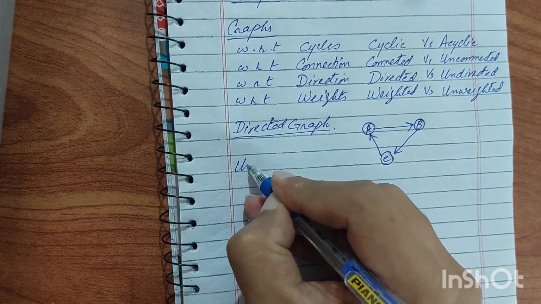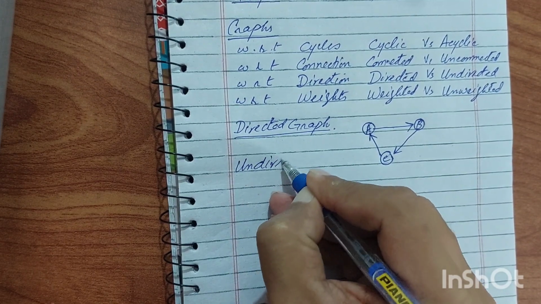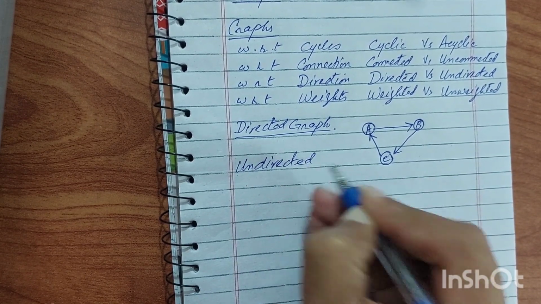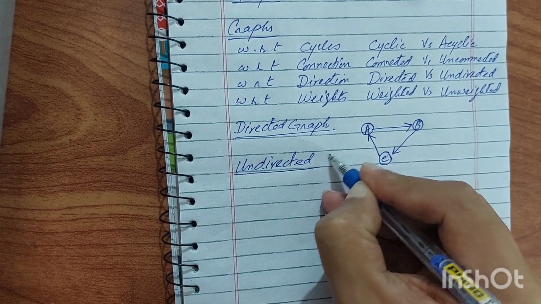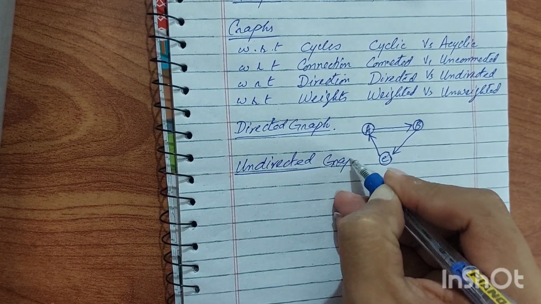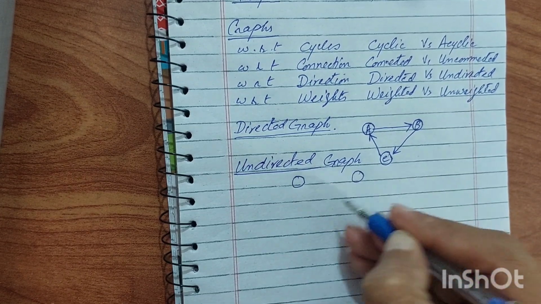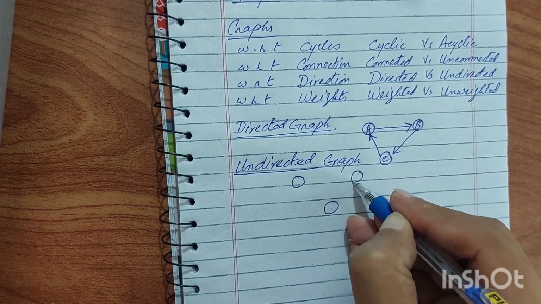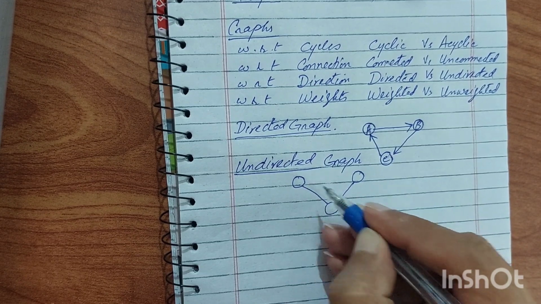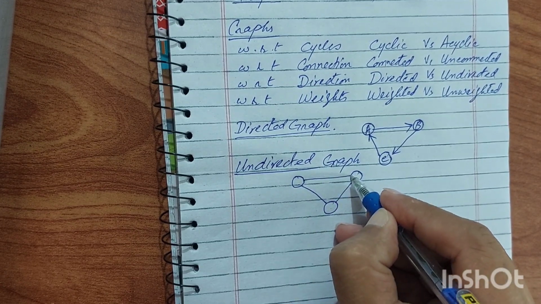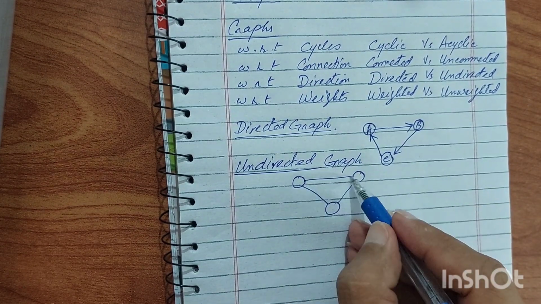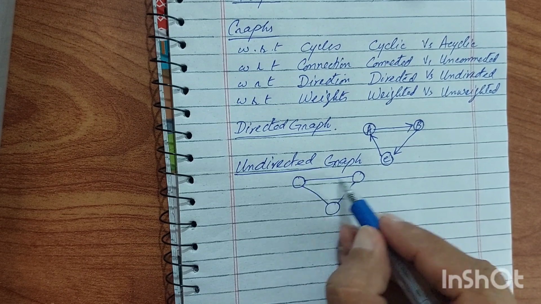In an undirected graph, there would be both directions, but the arrow is not defined. The direction is bidirectional, so there is no arrow on the line.